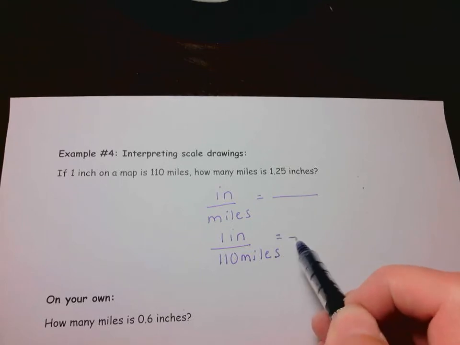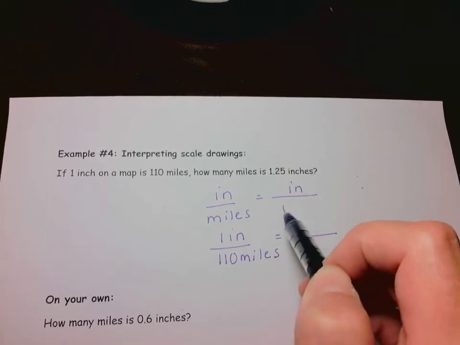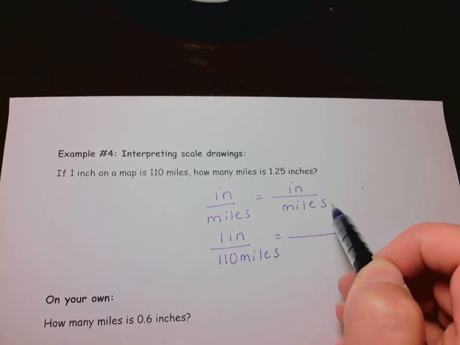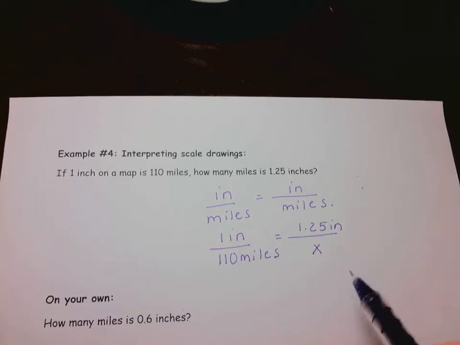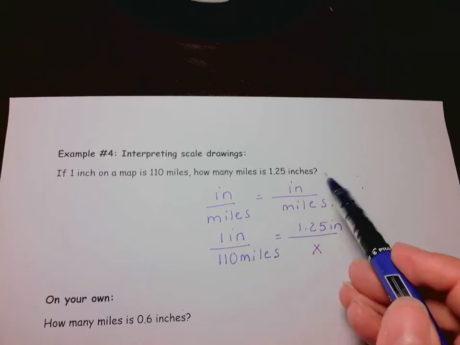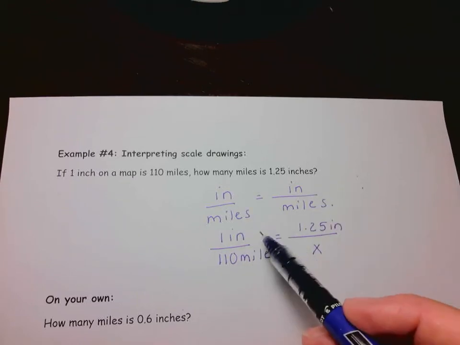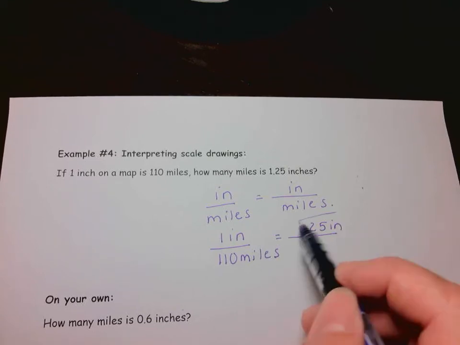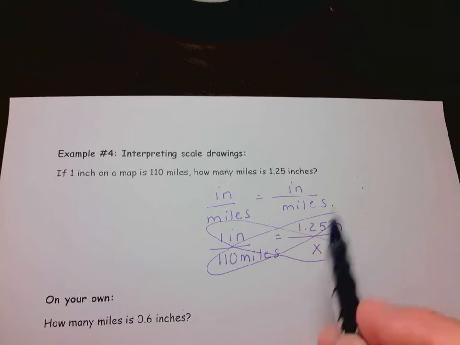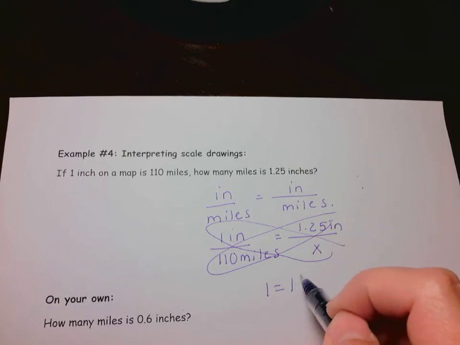So then therefore, inches over miles, 1.25 inches is how many miles? Inches over miles equals inches over miles. Cross product property, 1 equals 110 times 1.25, which is 137.5 miles.